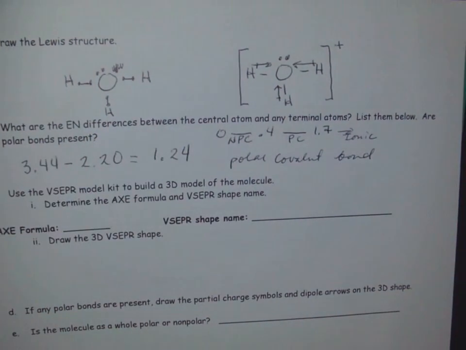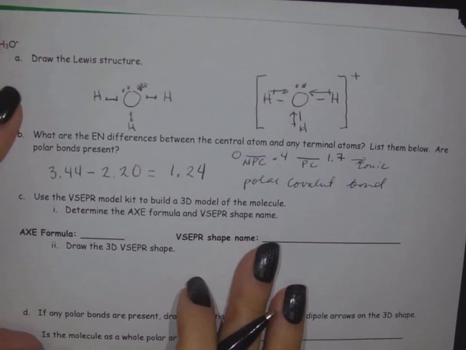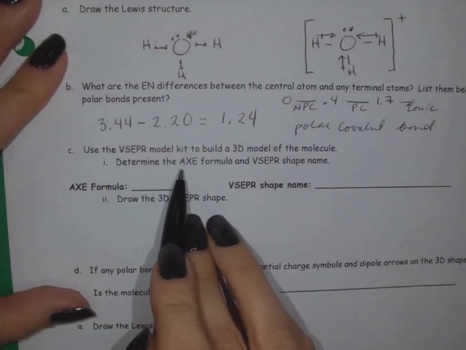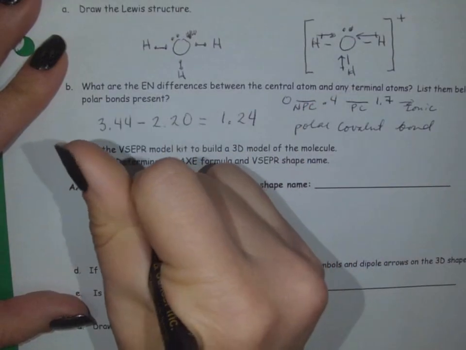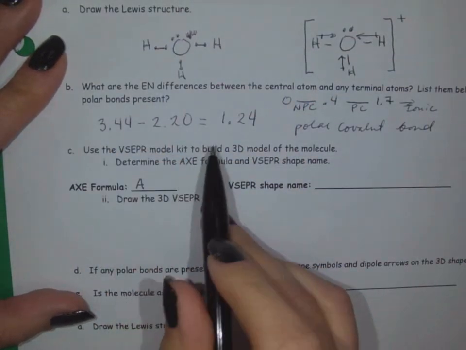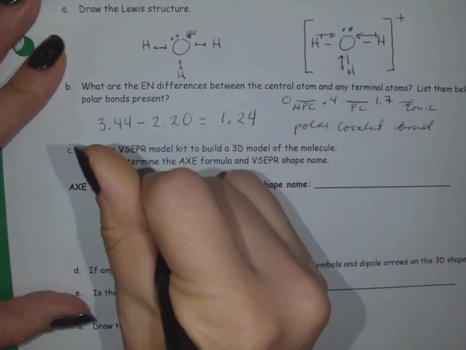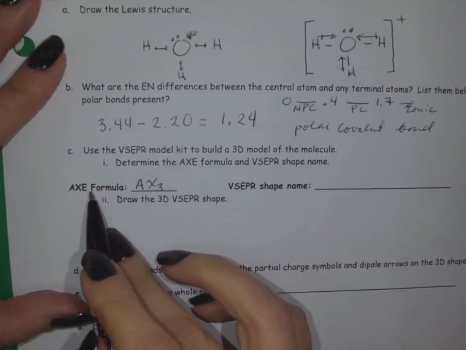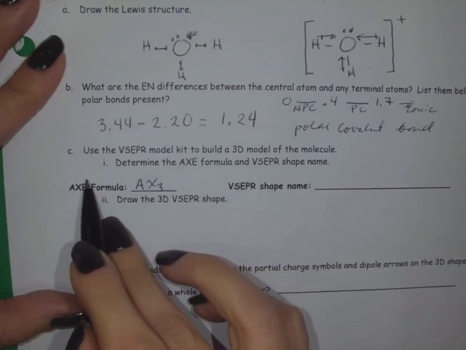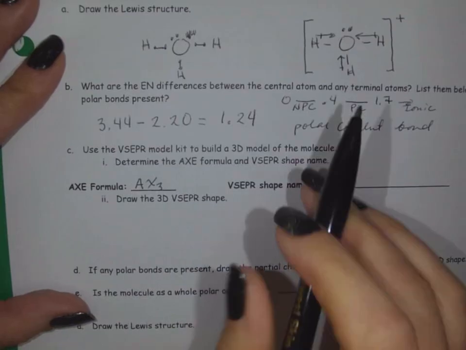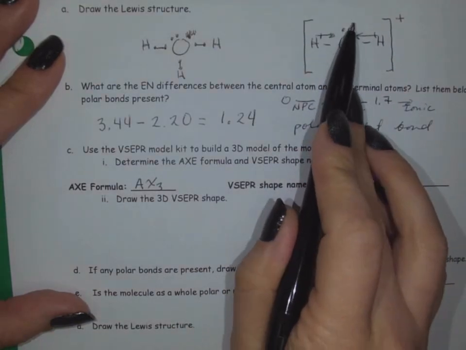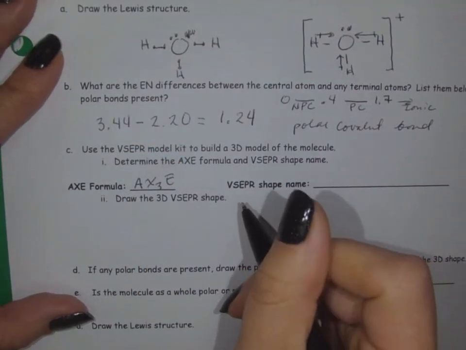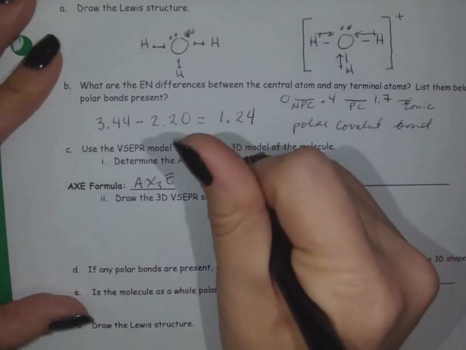Now we need to determine the AXE. A means a central atom, so there is a central atom, and I'm going to say A. X is outside atoms, and there are 3 outside atoms, so it's going to be an X3. And E is lone pairs on the center atom, specifically lone pairs on the center, not on the outside atoms. This center atom has 1 lone pair, so it's just going to be E. On the quiz, I'm not going to say VSEPR shape, I'm going to say molecular shape.